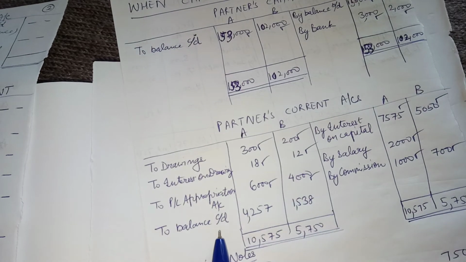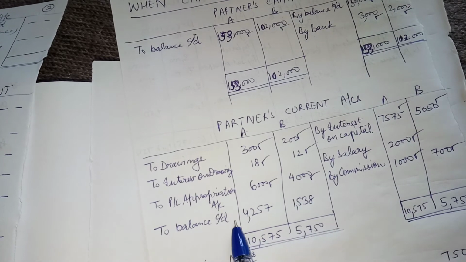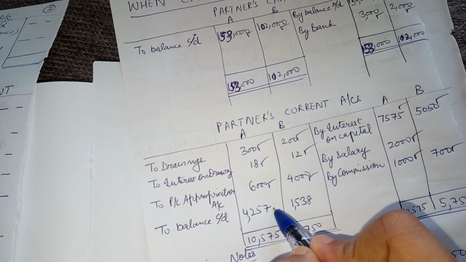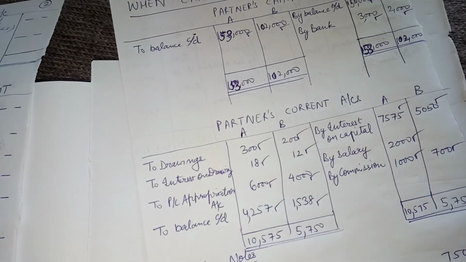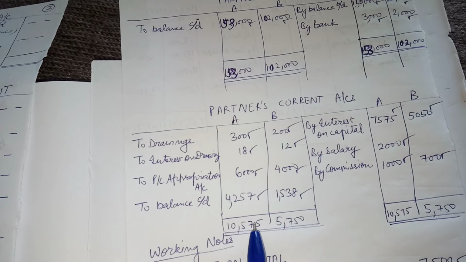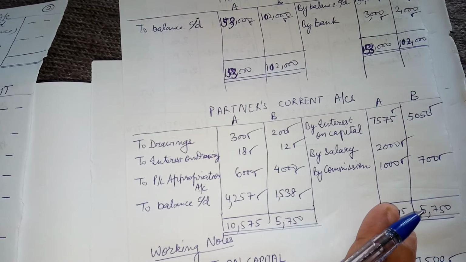Now the balancing figure will be the closing balance of this year and will be the opening balance of next year. The balance carried down is rupees 4,257 for A and rupees 1,538 for B. So this is how we make the partner's current account separately.